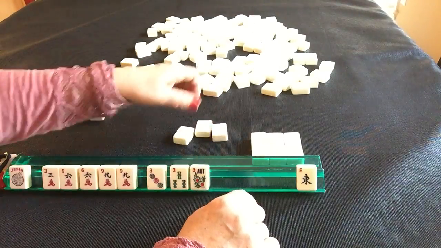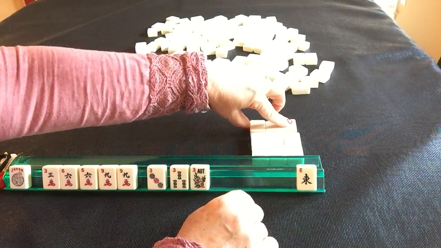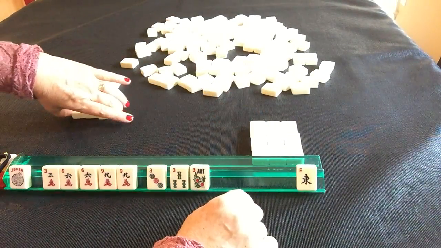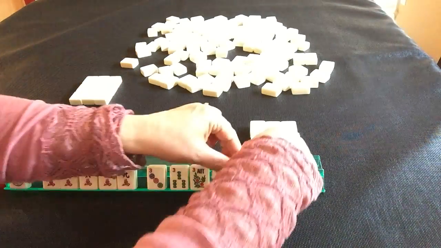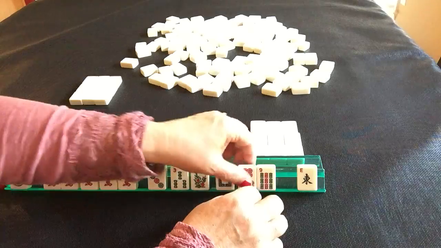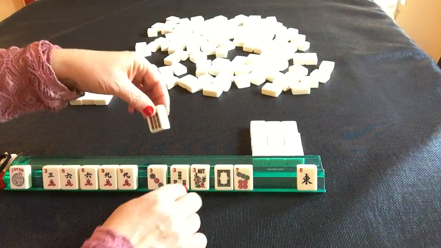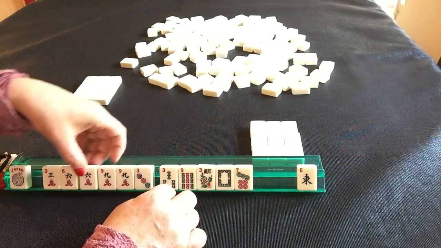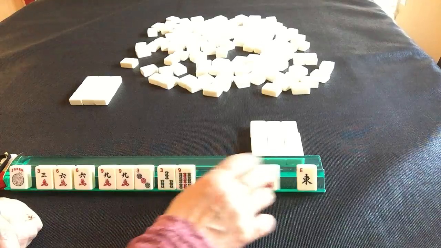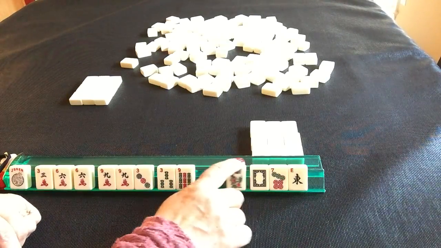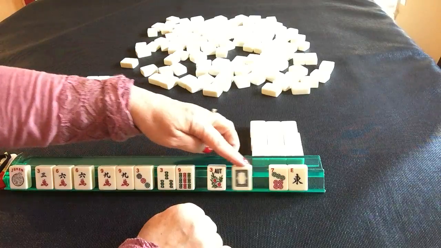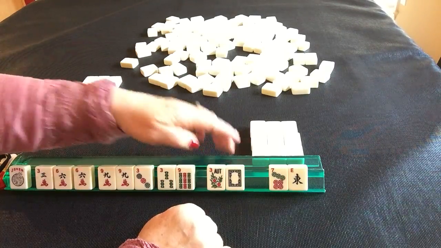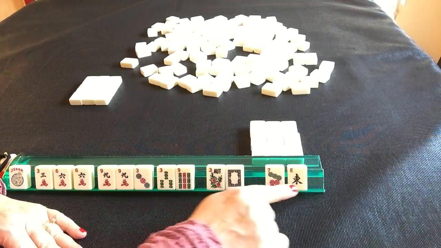So we're going to go ahead and pass our first left, and we're going to receive our first left. And we got a white dragon, a 7 dot, and a 9 bam. So we can stick that in here like that, and then we are left with these tiles to pass. I rarely pass flowers, and I rarely pass white dragons. So we're left with a 7 dot and an east.